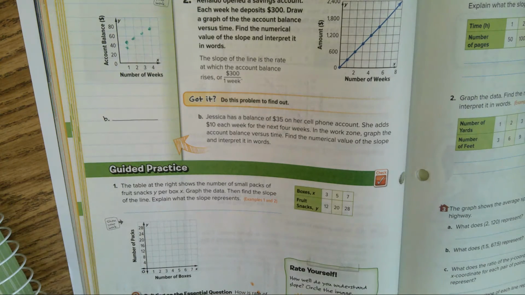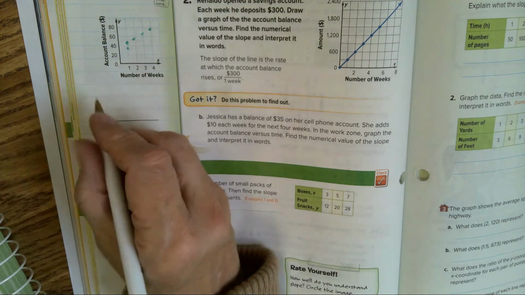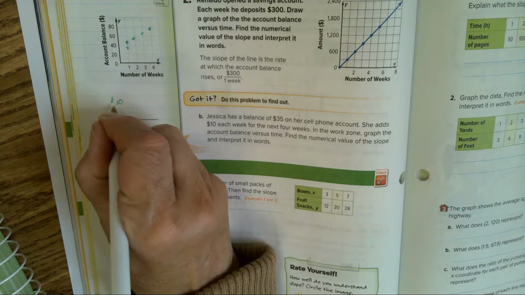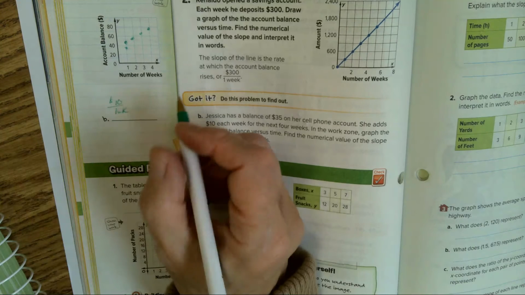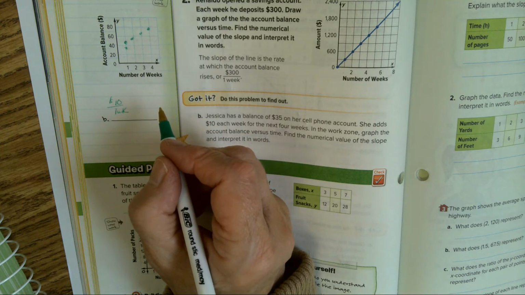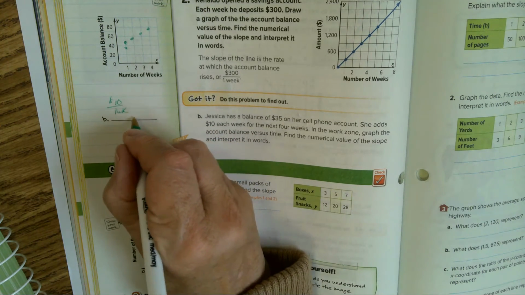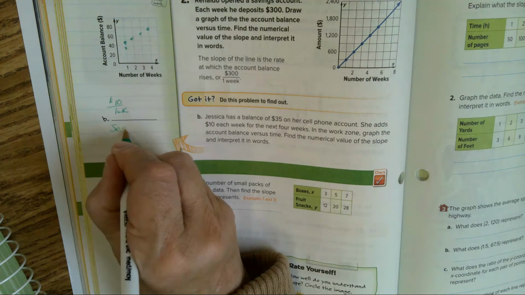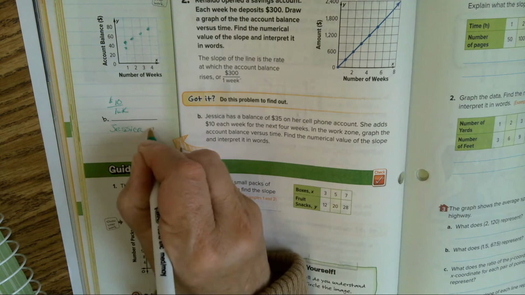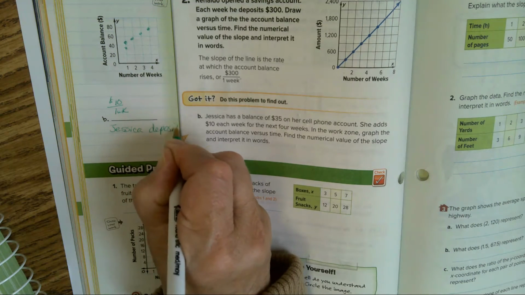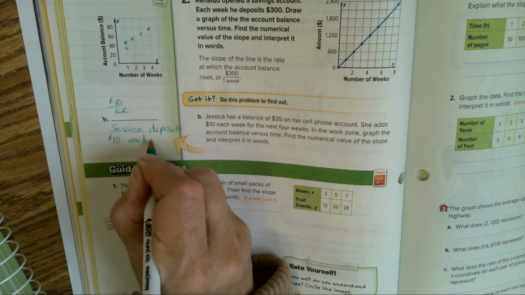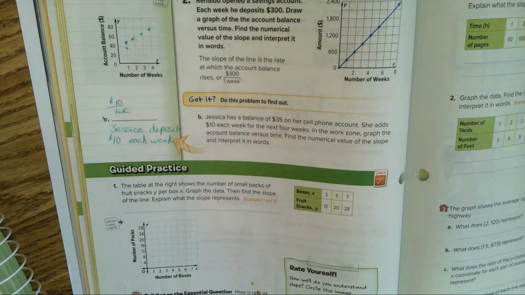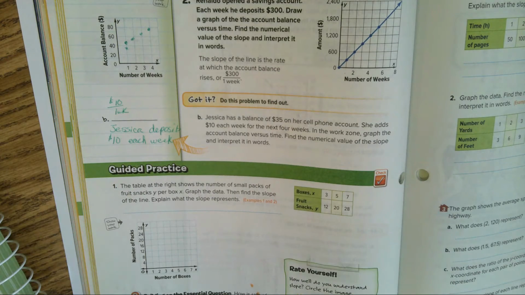Find the numerical value of the slope and interpret it in words. Well, it's $10 for 1 week. It represents Jessica deposits $10 each week. Okay? Now let's go down and do the guided practice.